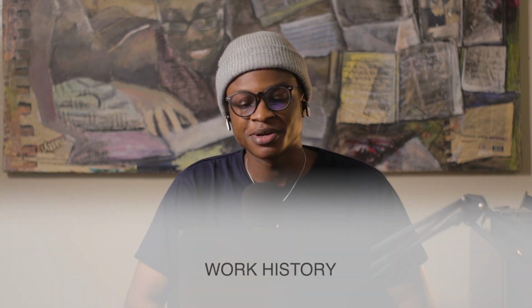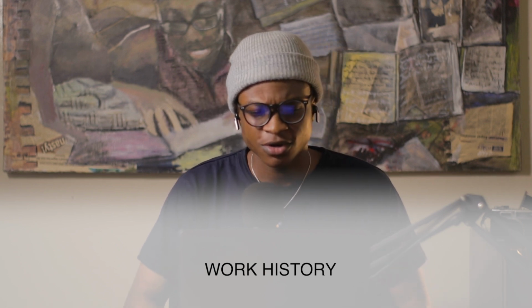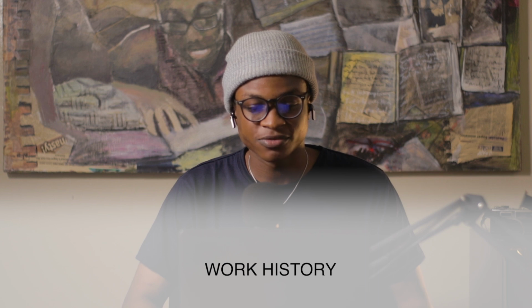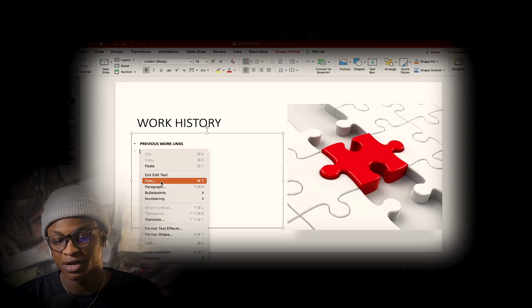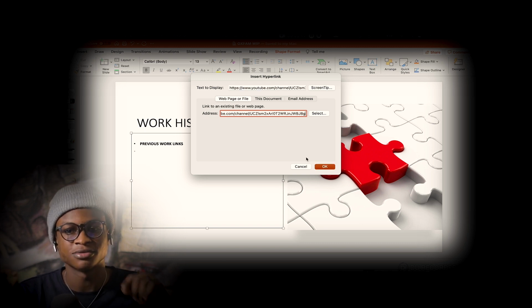After your budget, the next thing you want to do, I feel like it's optional, but it's always very important, is your work history. Now, this is where you are going to attach links to your previous work, so that the agency can check out what you've done before, similar work that you've done before. And how I do this in PowerPoint is by right-clicking. When you right-click, you see link. So when you click on this link, it brings out an option where you can paste your link.